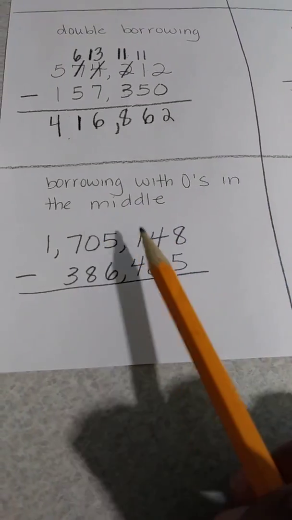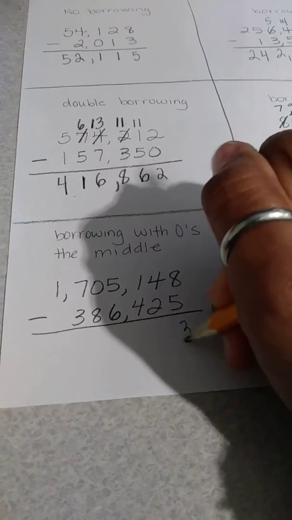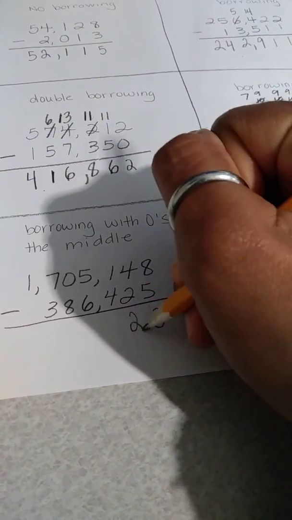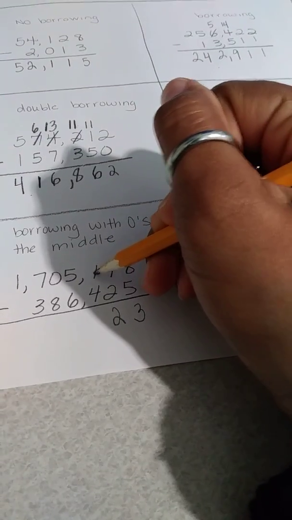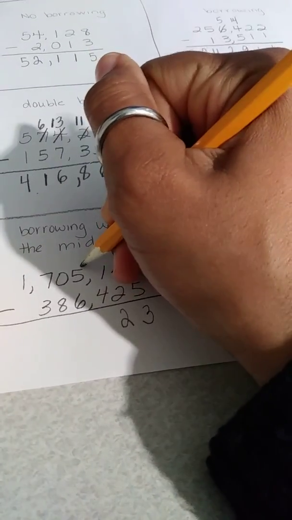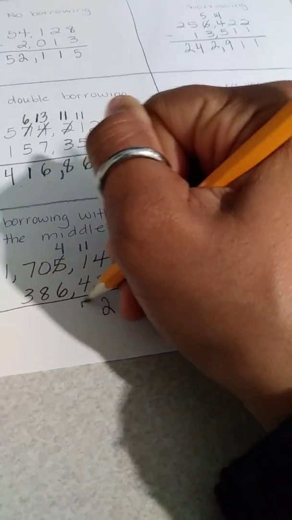Borrowing with zeros in the middle. So let's look at this. You have 8 minus 5 is 3. 4 minus 2 is 2. You didn't have to borrow. 8 is higher than 5. 4 is higher than 2. But look, 1, is that higher than 4? No. Borrow from the 5. Make it a 4. Make this 11. 11 minus 4 is 7.